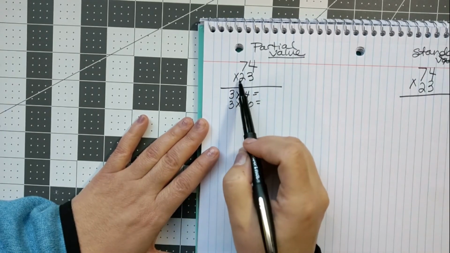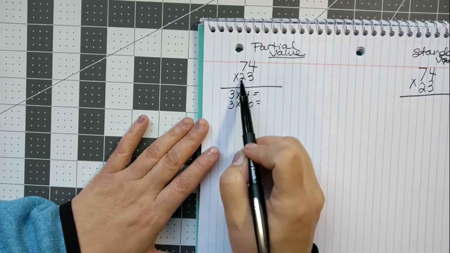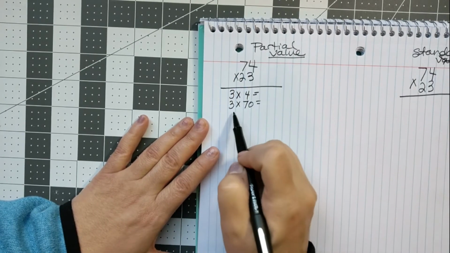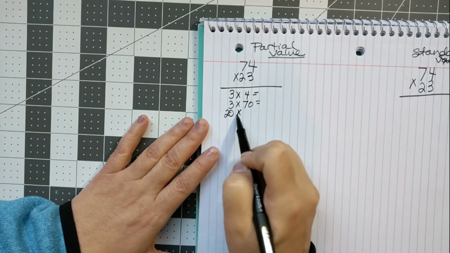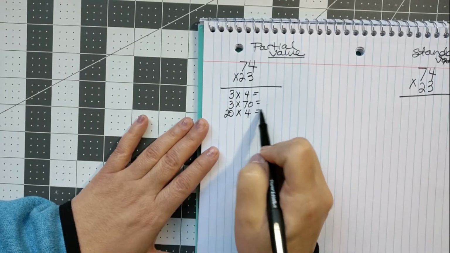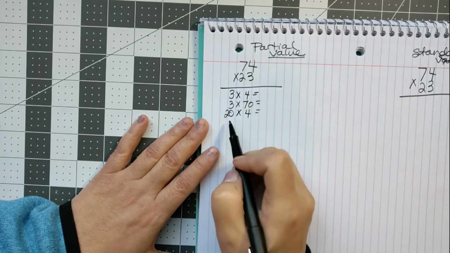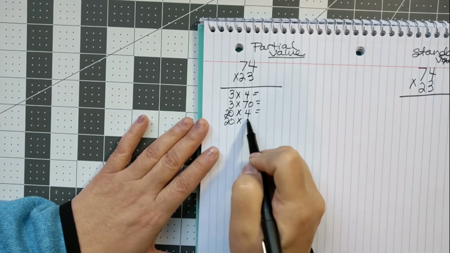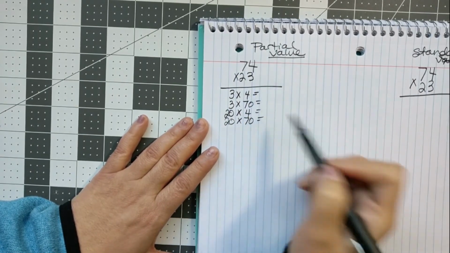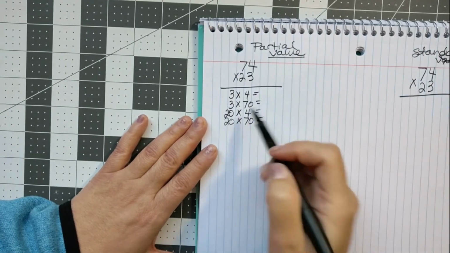And then we move on to the next digit right here. So the value of this digit times the value of that digit, so 20 times 4. Then the value of this digit times the value of that digit. So 20 times 70. Okay? And then you work it out.